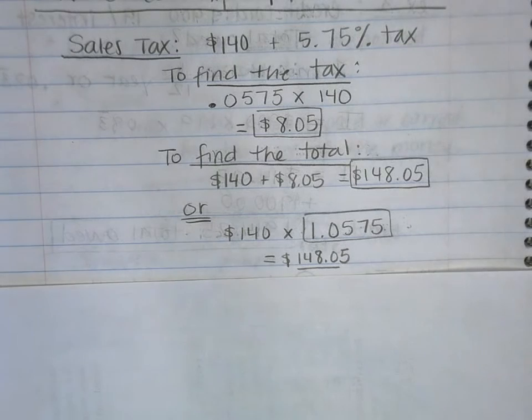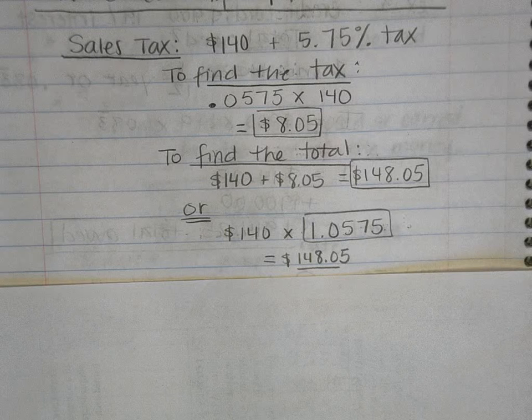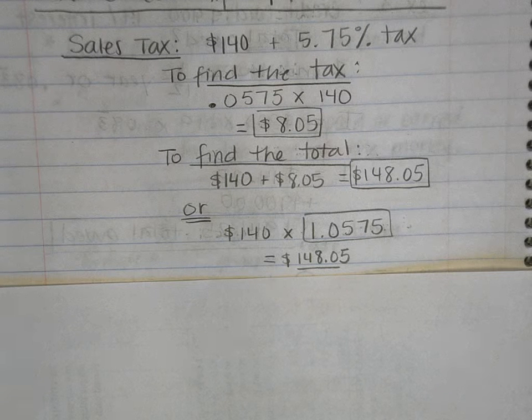I have a story with this, but I'll let you guys finish writing. Story time. Yep. I know that on your quiz next week, it says list the tax, and then there's another part that says find the total. So if you're just finding the tax, you're obviously going to have to do the first way to find the tax. But if you're finding the total, then use the 1.0 whatever.